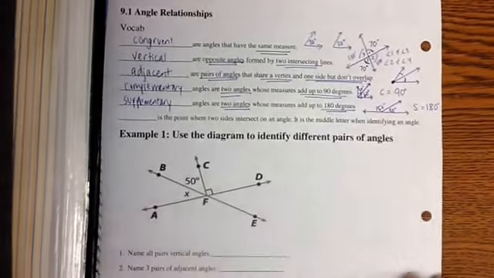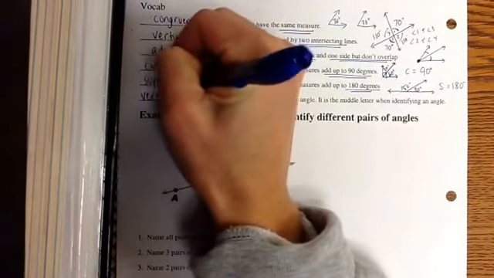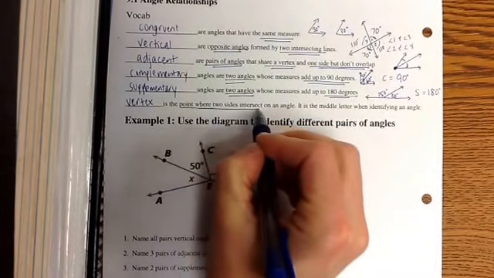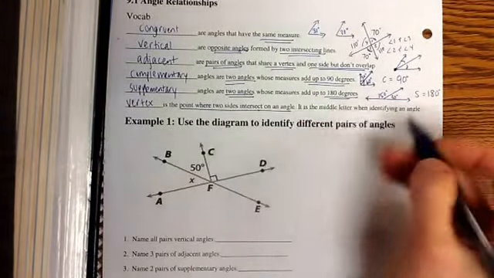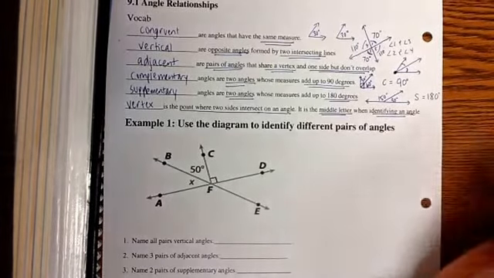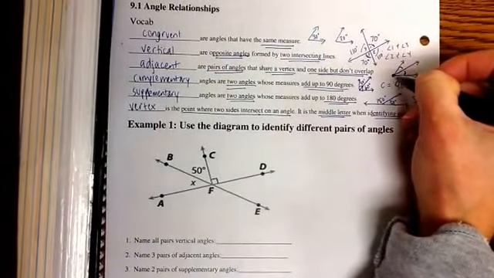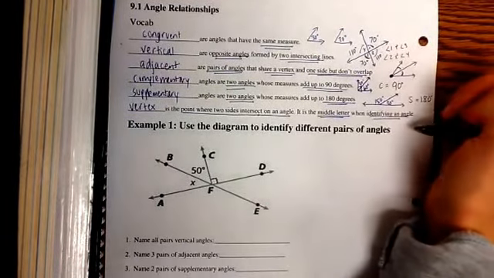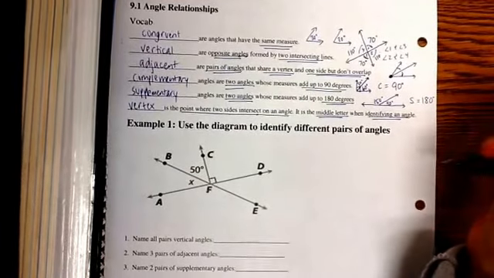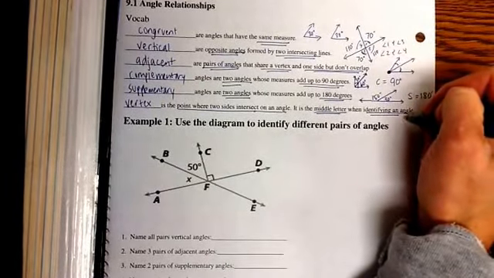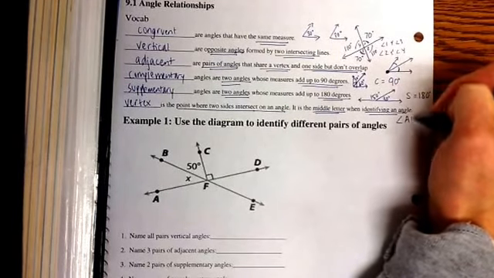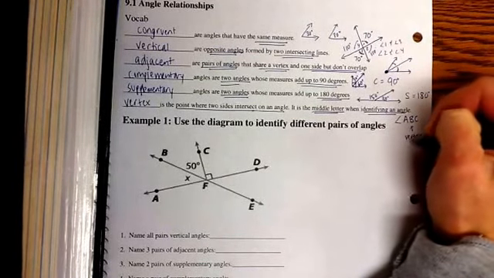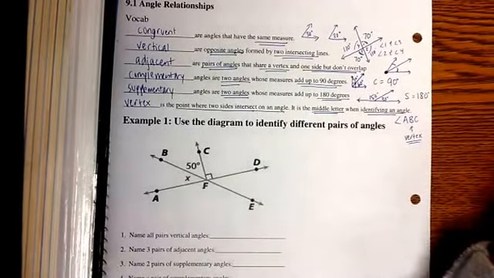All right, the last one is vertex. A vertex is the point where two sides intersect on an angle. It's also the middle letter when you identify an angle. Okay, so I already showed you right here, this is the vertex. It's the point where two sides intersect on an angle. And we'll talk about identifying an angle in just a second. But if you had written angle A, B, C, angle B would be, letter B is the vertex. When I say the middle letter, that's what that means.